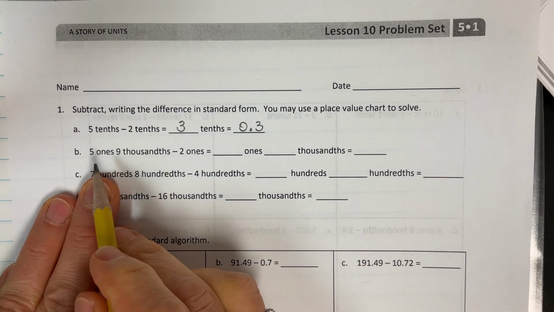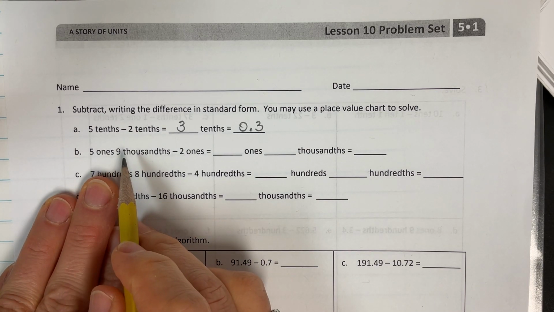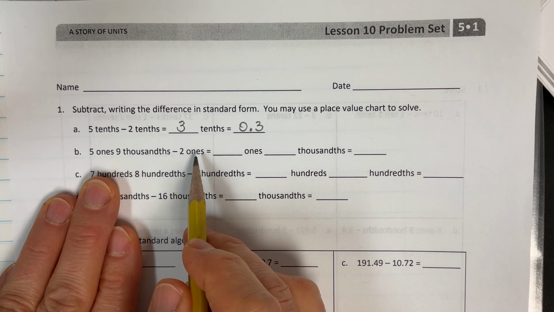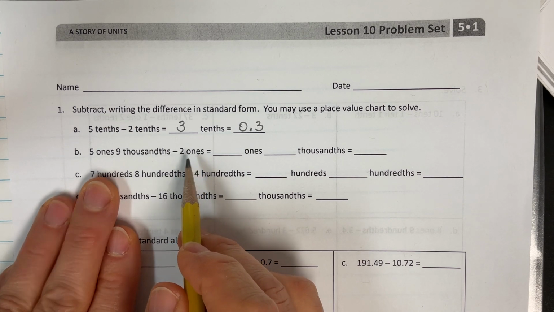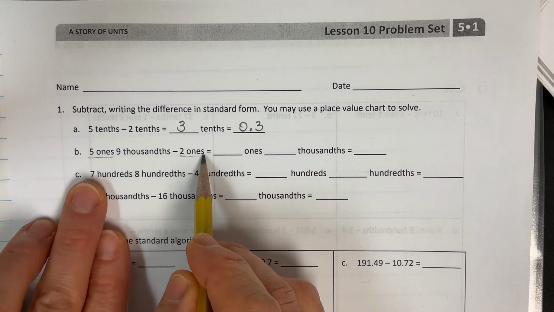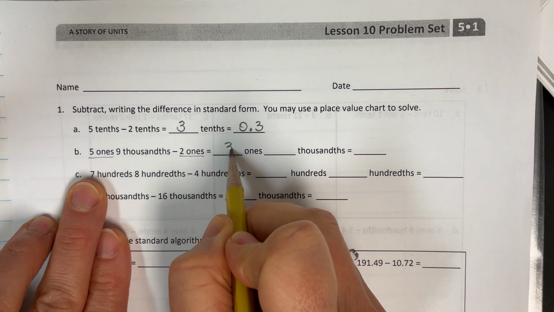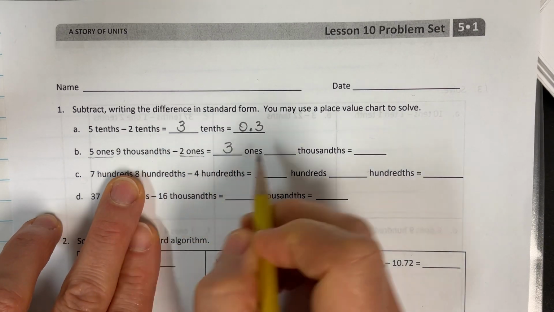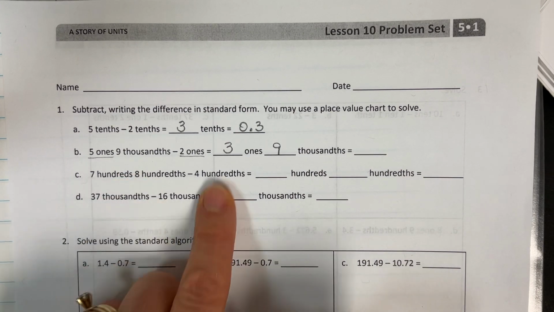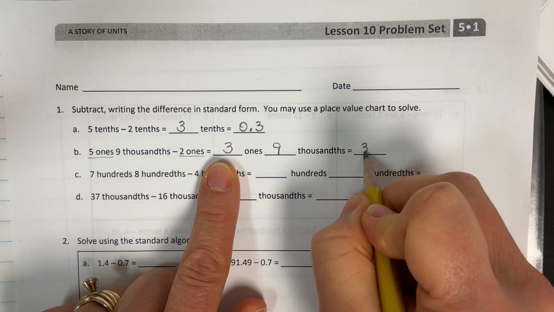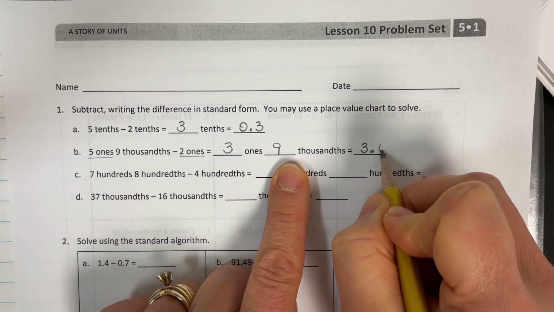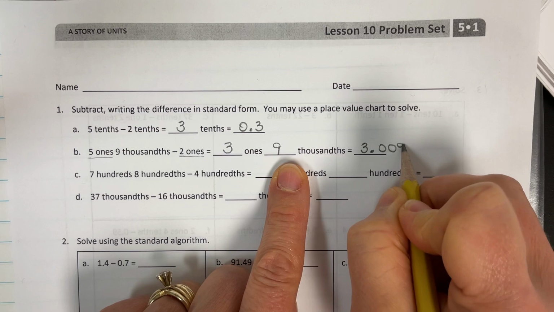5 ones, 9 thousandths, minus 2 ones. Well, notice we subtract the common units. The ones, 5 ones minus 2 ones would be 3 ones, and I still have those 9 thousandths. So if I write that in standard form, 3 goes in the ones place, 9 goes in the thousandths place: tenths, hundredths, thousandths.